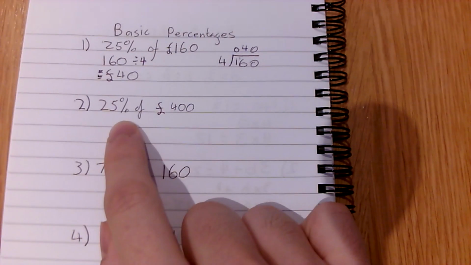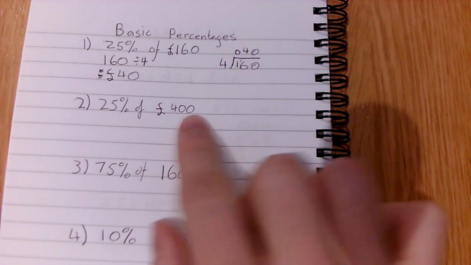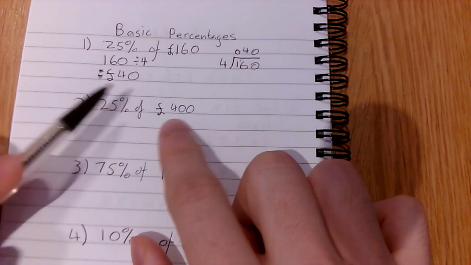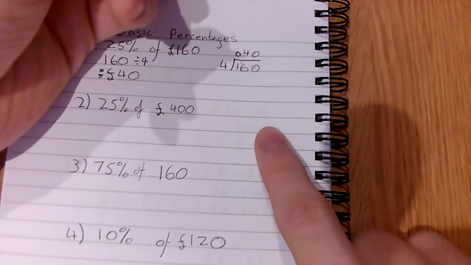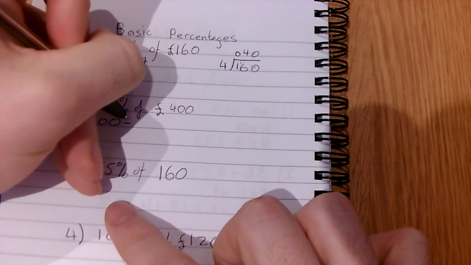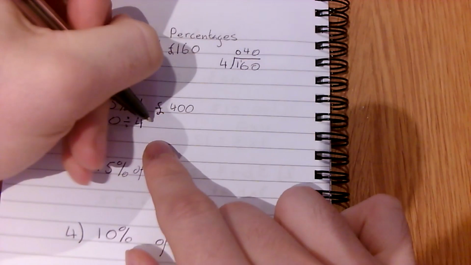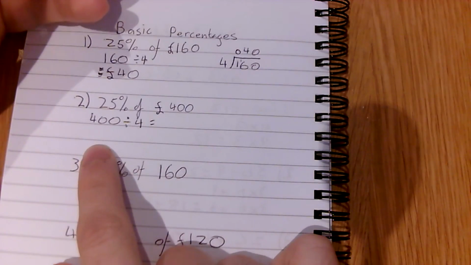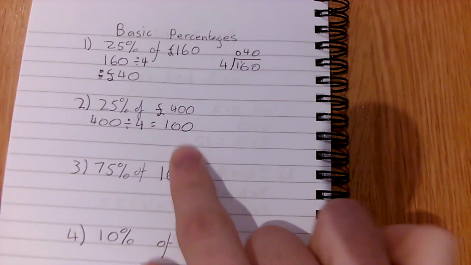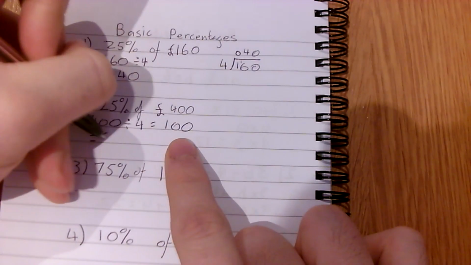Right, next question is 25% of 400. So same again, 25% just means divide by 4. So we're going to do 400 divided by 4. And this is quite easy, which is how many 4s go into 400? That's just 100. So the answer is £100.